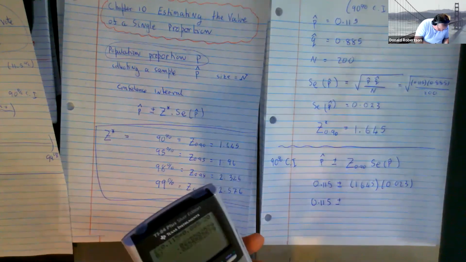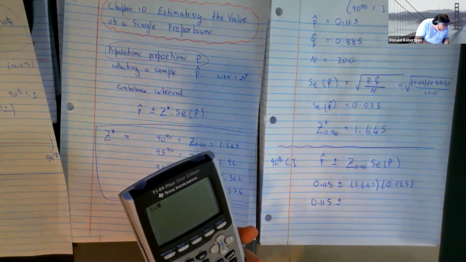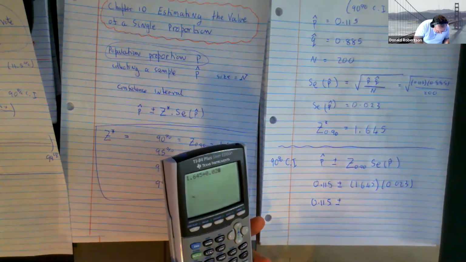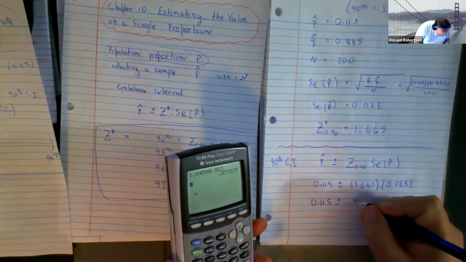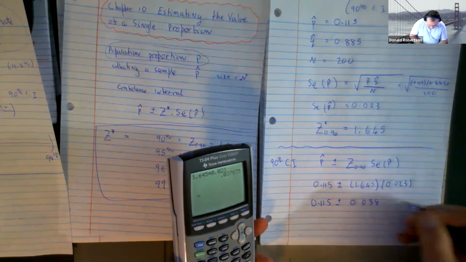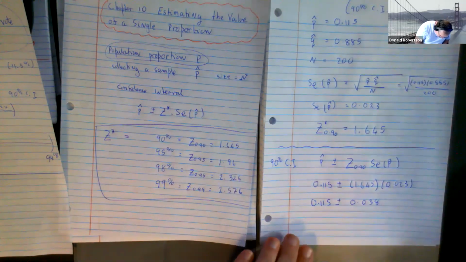And if I multiply 1.645 by 0.023, I get the answer 0.038 to 3 decimal places.